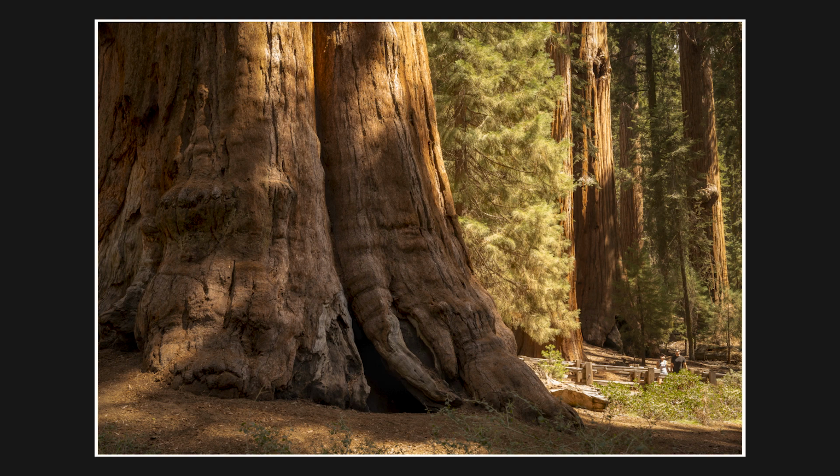I do recommend going to see it if you can, because even in images where you do manage to convey some of the scale, it's still nothing like actually seeing them in person. So I really enjoyed the time there, and I was quite happy to come away with an image that I felt conveyed a bit of that scale.